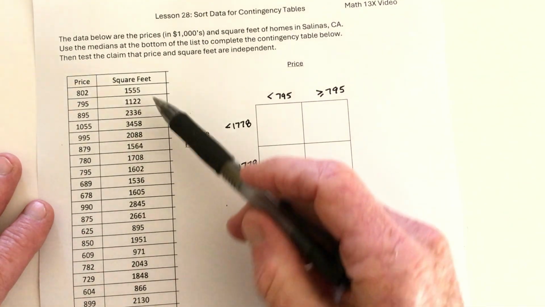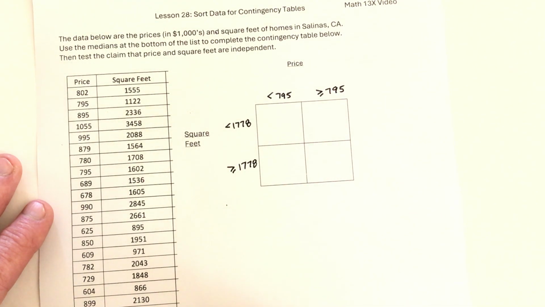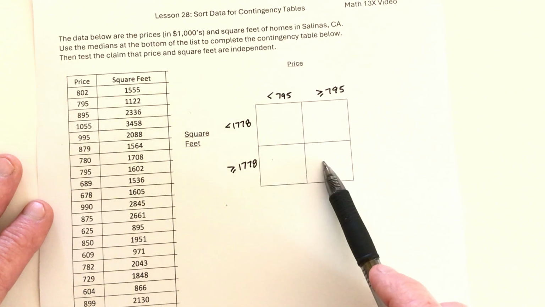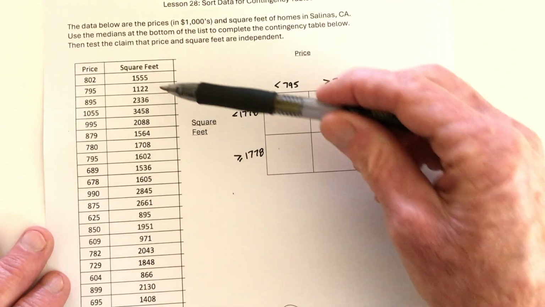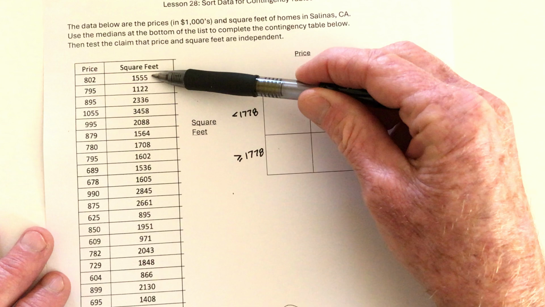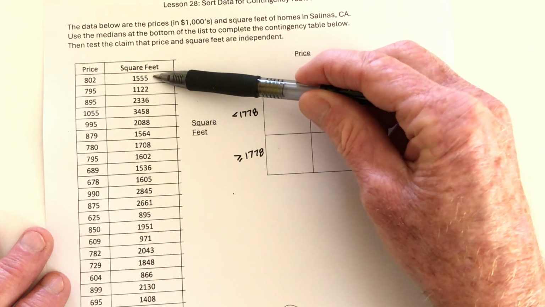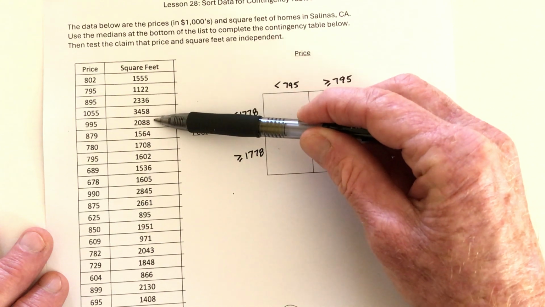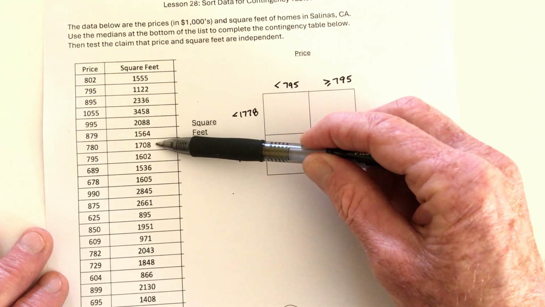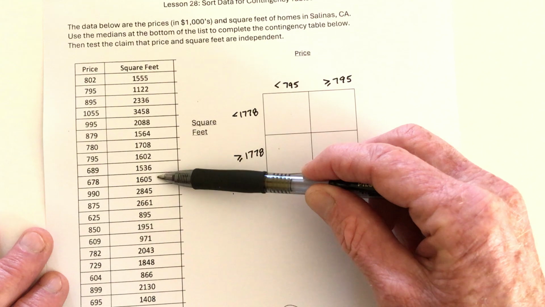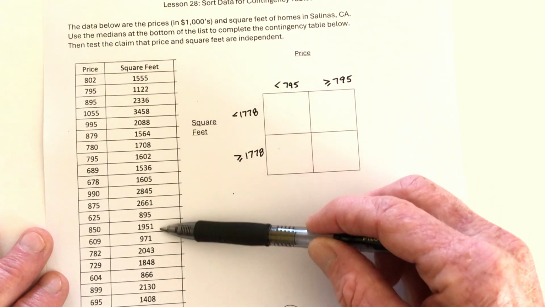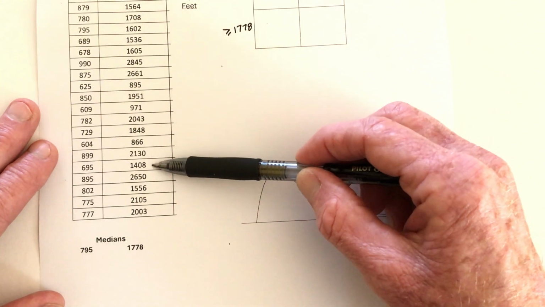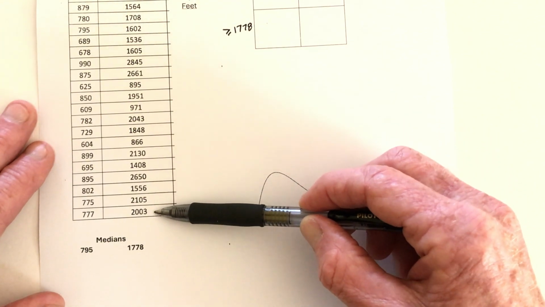And now what we need to do is sort this data and count how many houses belong in each of these four squares. So one thing I'm going to do before I start is count how many houses this is. So there's 1, 2, 3, 4, 5, 6, 7, 8, 9, 10, 11, 12, 13, 14, 15, 16, 17, 18, 19, 20, 21, 22, 23, 24.